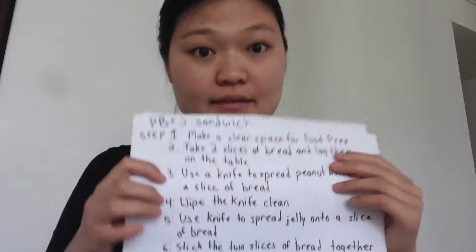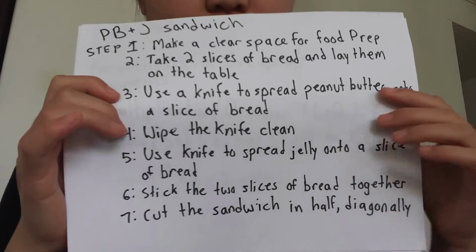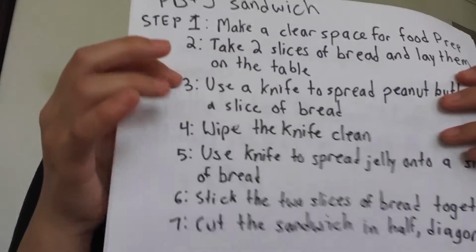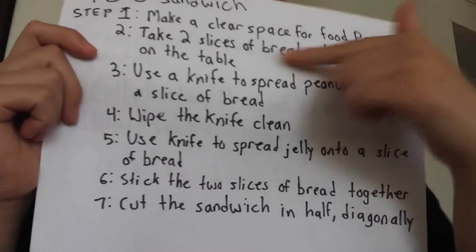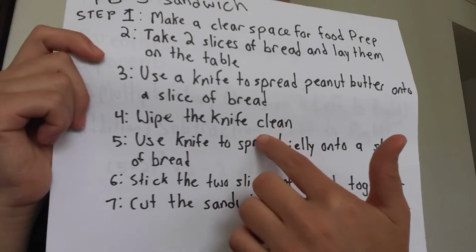But let's look at 3 and 4. What if I used the peanut butter knife and then I didn't wipe it clean, and then I stuck it directly into the jelly container? Then I would have bits of peanut butter stuck in my jelly container, and that wouldn't be very good either. So let's just leave 3, 4, and 5 where they are. But what if we change 3 and 5? What if I got the bread, and instead of putting peanut butter, I put jelly first, and then I wiped my knife clean, and then I put peanut butter in? I don't really think it would change much, because it'd still be a peanut butter and jelly sandwich. It just would have jelly first instead of peanut butter.